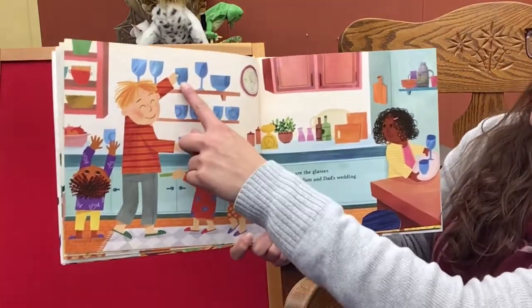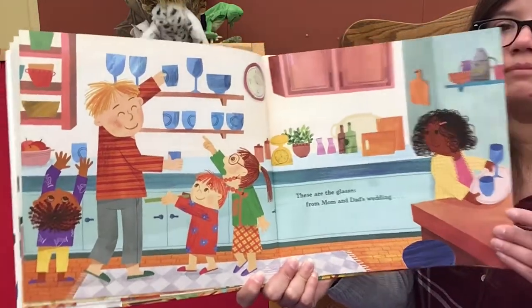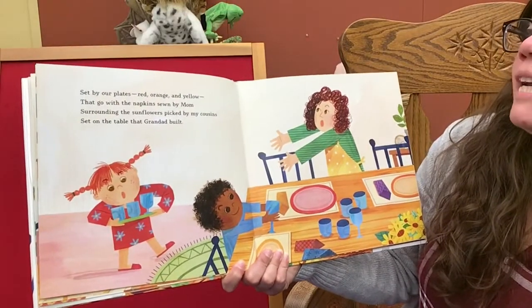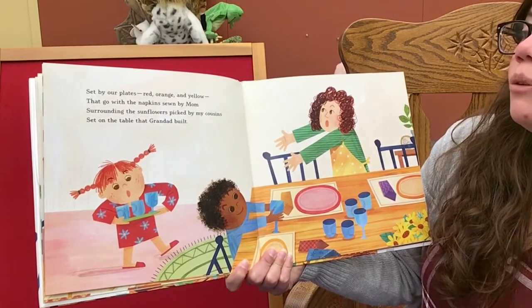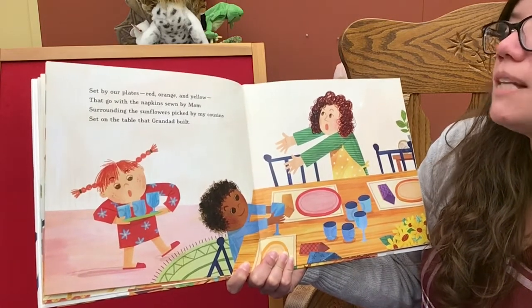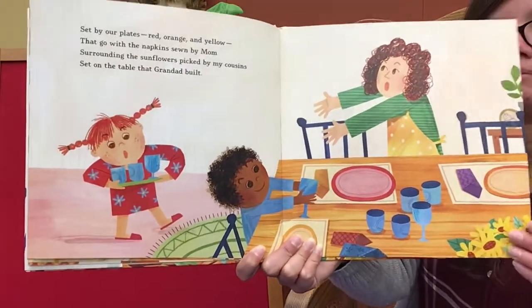These are the glasses from Mom and Dad's wedding. Set by our plates, red, orange, and yellow, that go with the napkins sewn by Mom, surrounding the sunflowers picked by my cousins, set on the table that Granddad built.